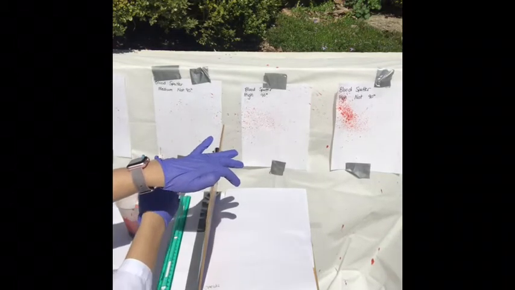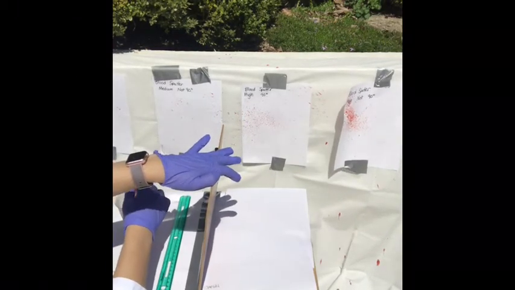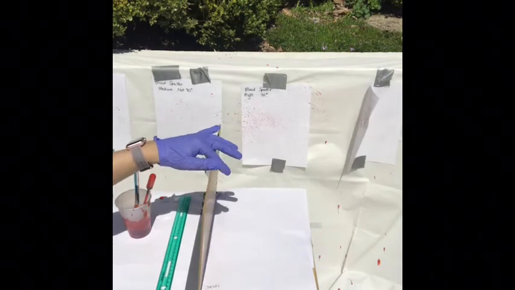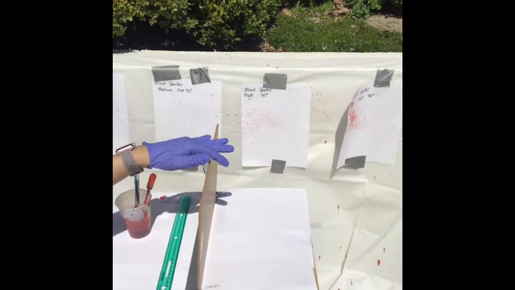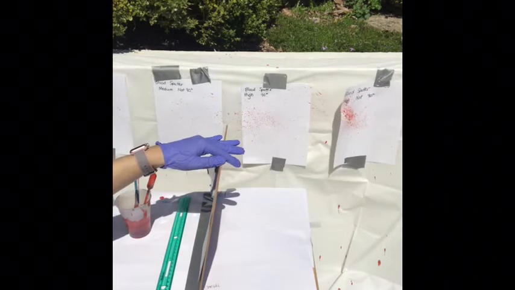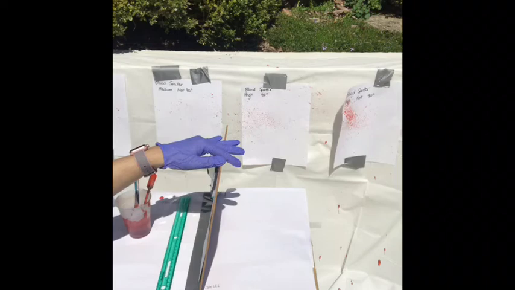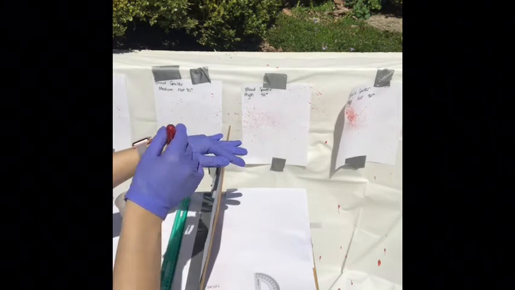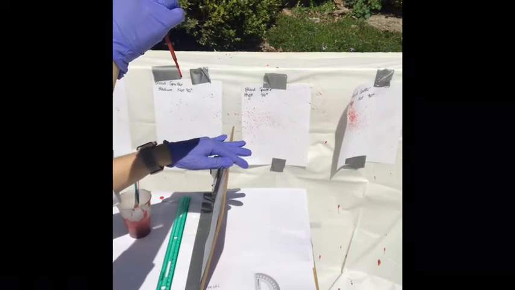Then I'm going to take my dropper, and actually I'm going to estimate my 30 centimeters. Normally you would hold a ruler, but because I'm doing this by myself with one hand, I'm not going to do that. But what you do is take it back to the 80, and then somebody would hold this steady and the other person would do the drip from about 30 centimeters.